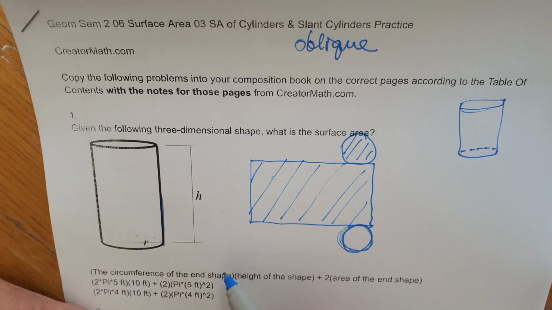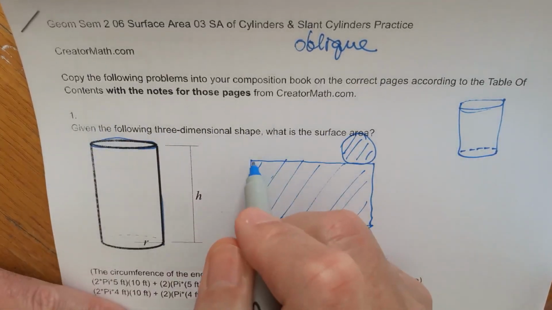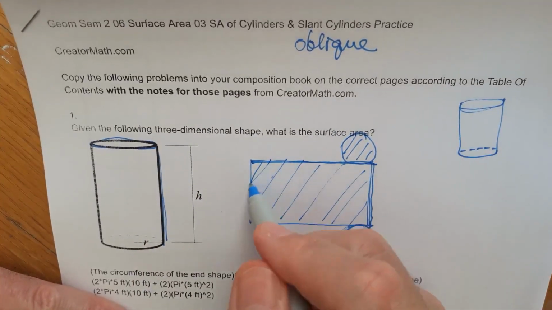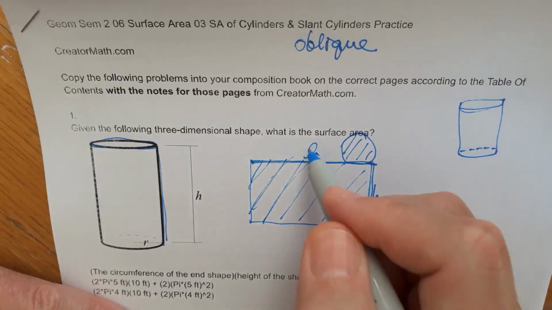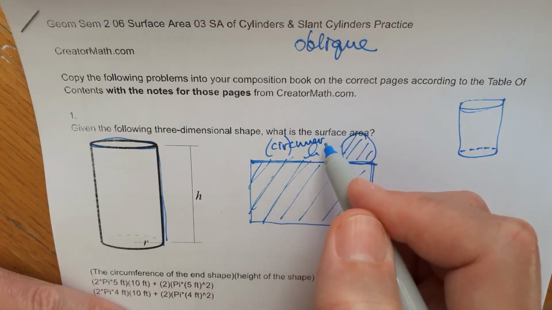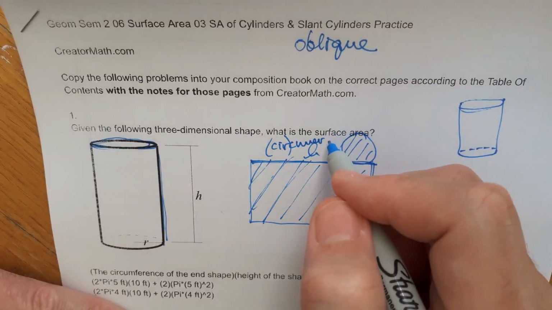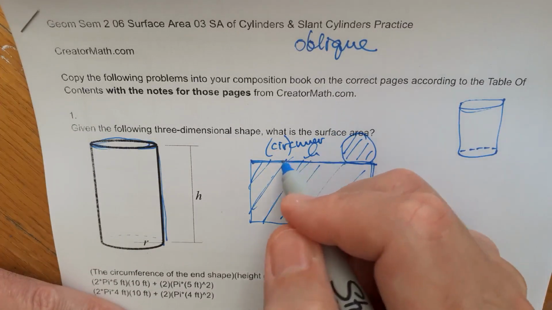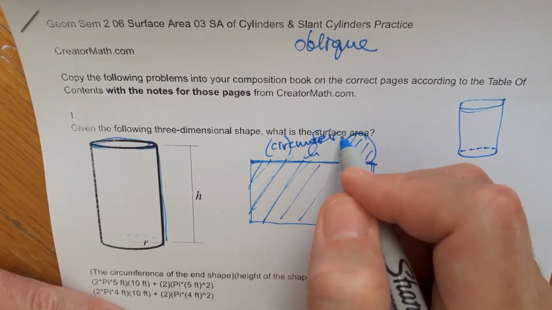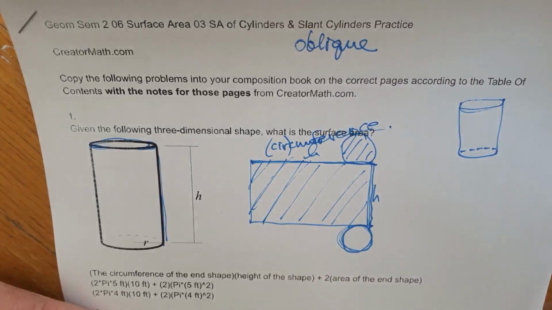So what they're looking for here is the idea that if you had this circumference, that would be the length here. And we know the height, so that would be the height. So we can find the area of this by length times height. And the length in this case would be circumference. Circumference is another word for perimeter, but we use circumference when we're talking about the distance around a circle. I can't spell circumference. There it is. And I wrote it very badly. Sorry about that.